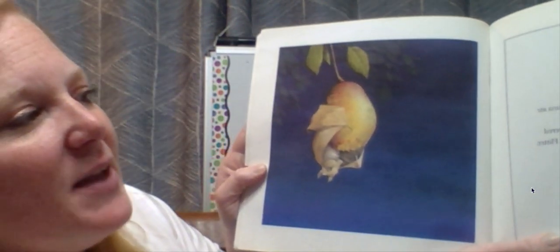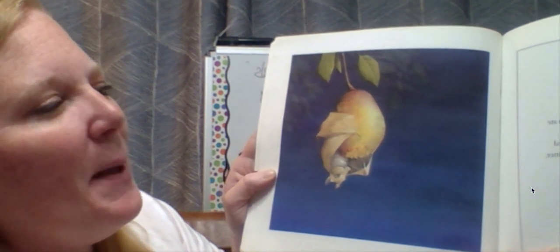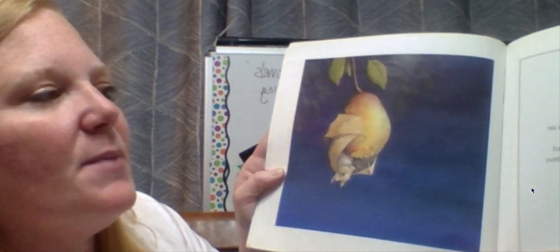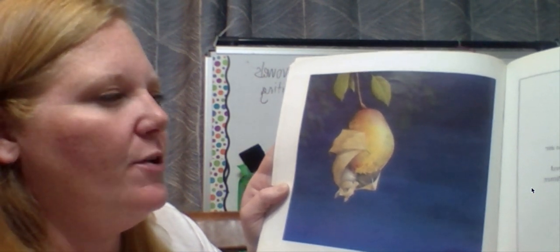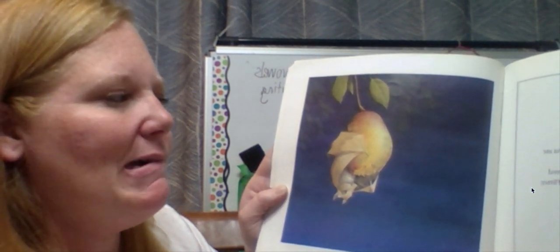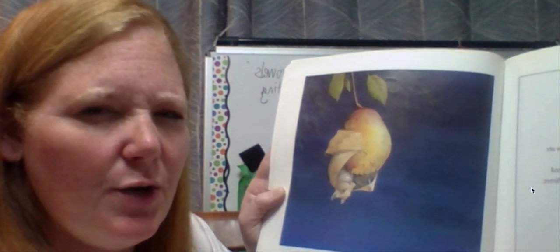Soon the bats found a mango tree, and Stellaluna ate as much of the fruit as she could hold. Soon the bats found a mango tree. Mango, mango, mango. I'm not 100% sure I know what mango means. Can you help me look at the picture? What do you think a mango is?